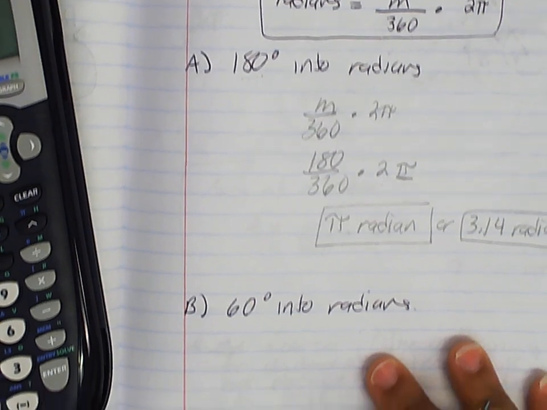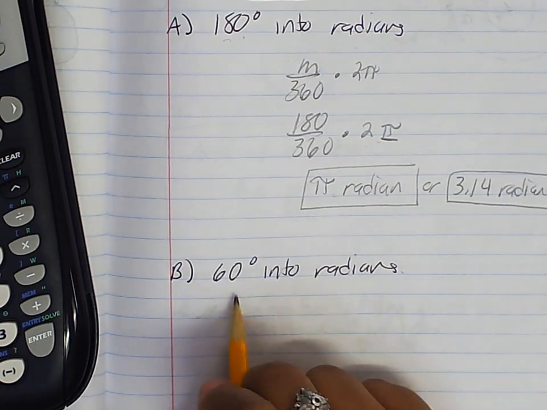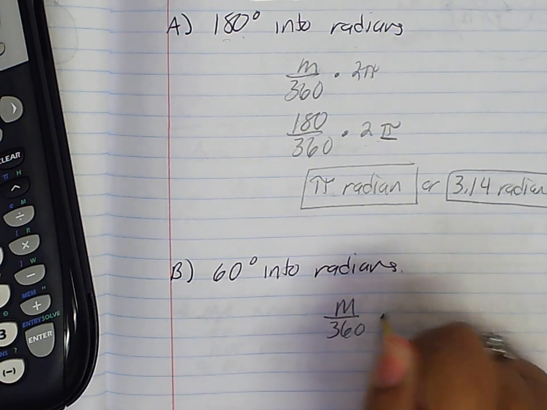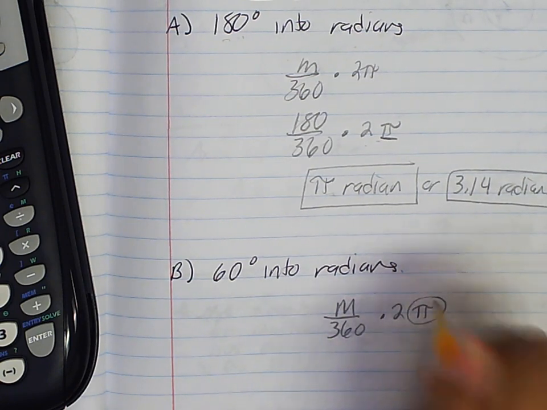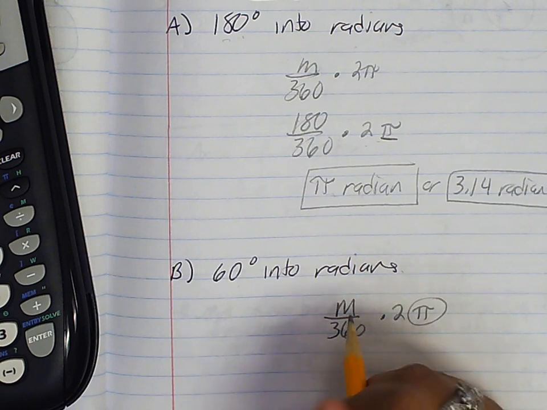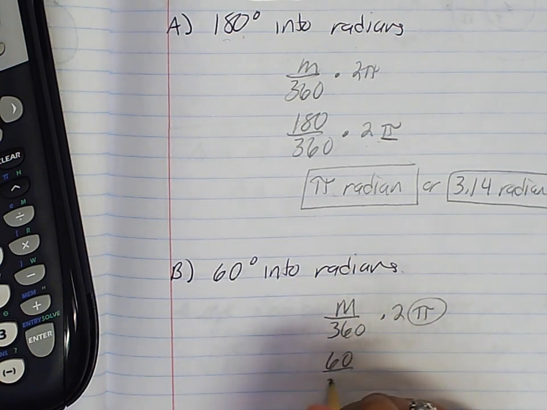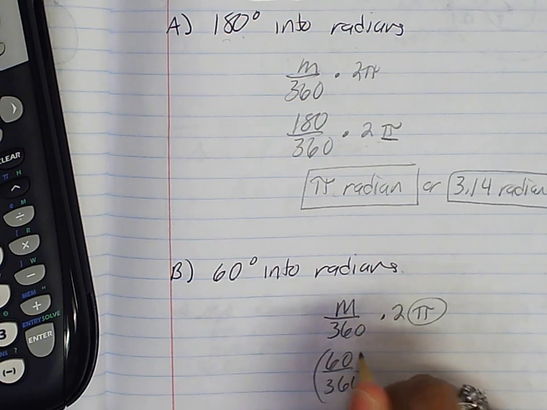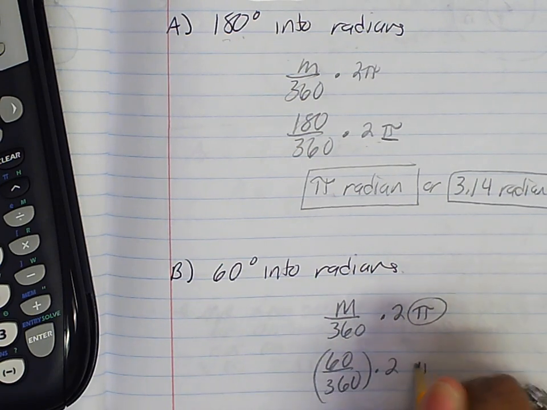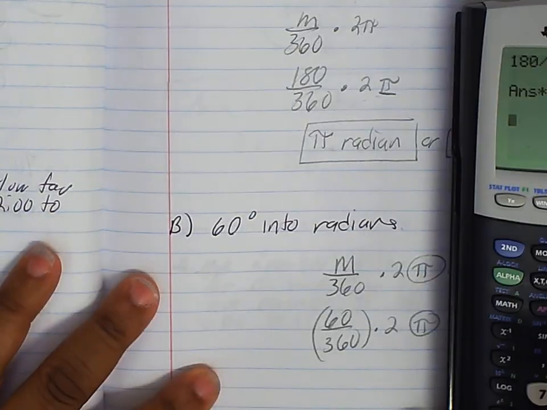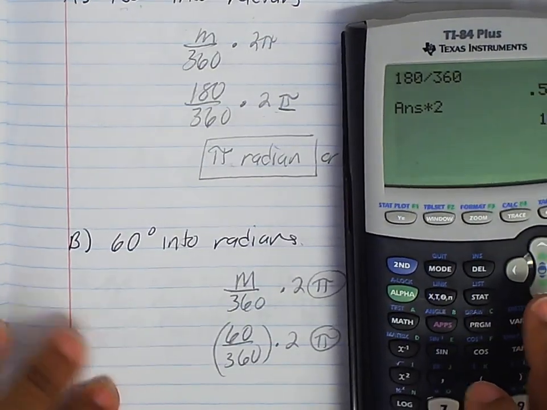So we're going to do the same thing down here on this one. So let's try it again. The formula is m over 360 times 2 pi. Just don't multiply the pi through. Do everything else. So you're going to plug in a number for the m, which is 60, over 360, times 2. Again, do not multiply the pi through. So let's put that in our calculator.